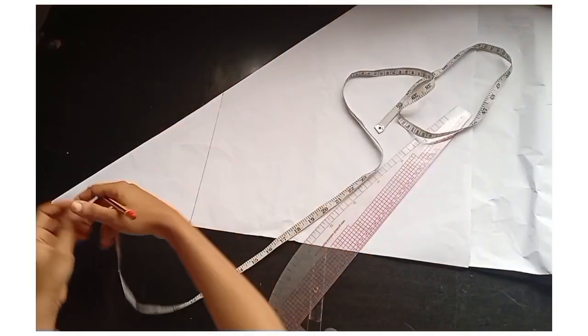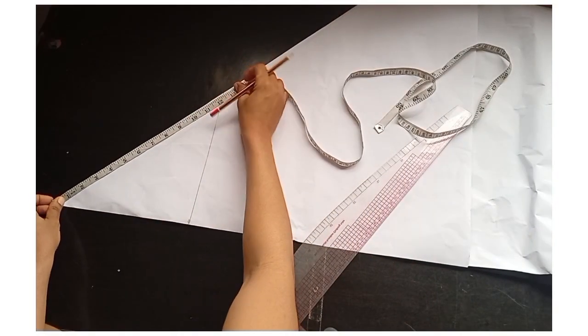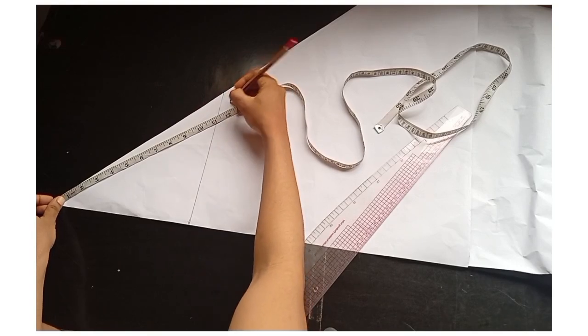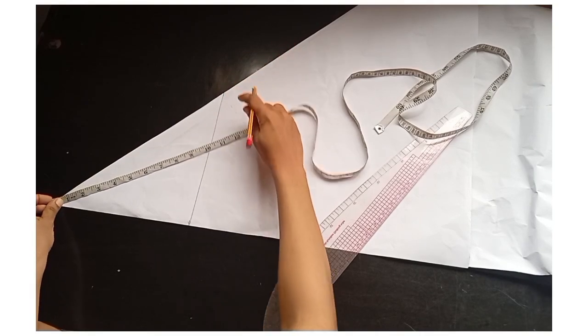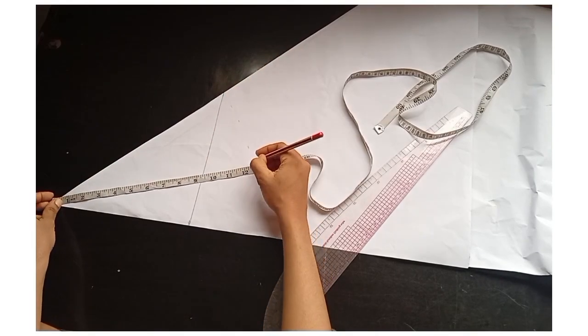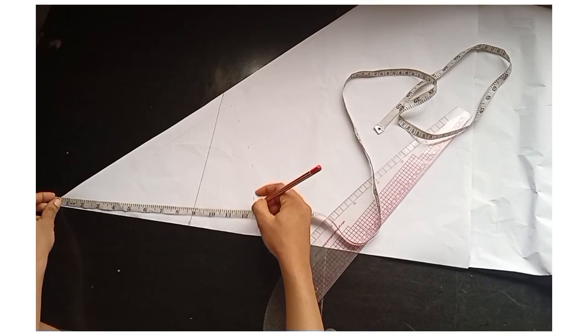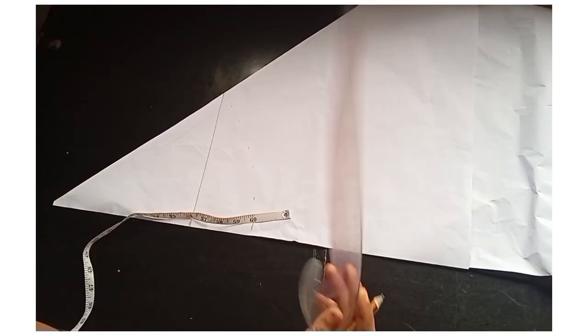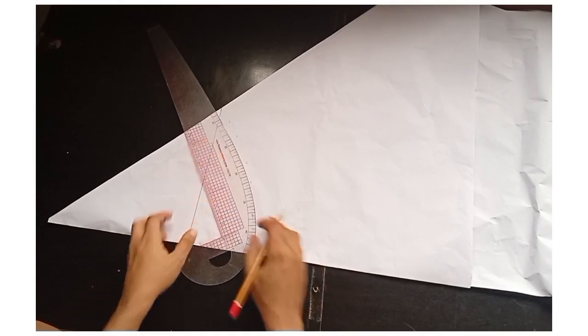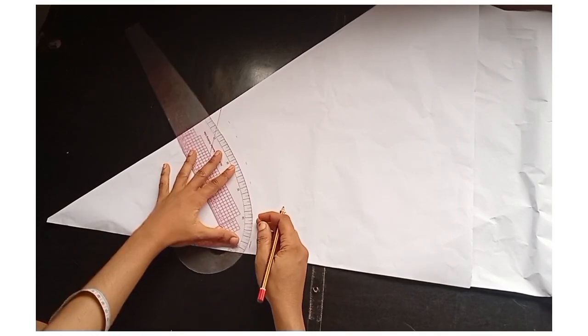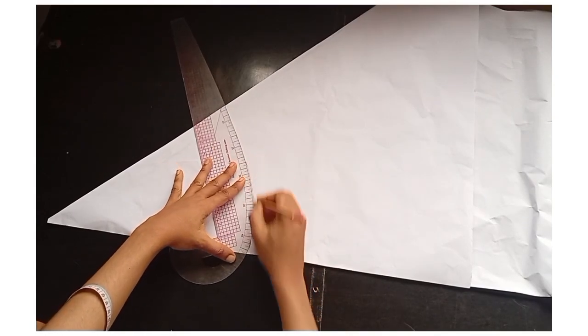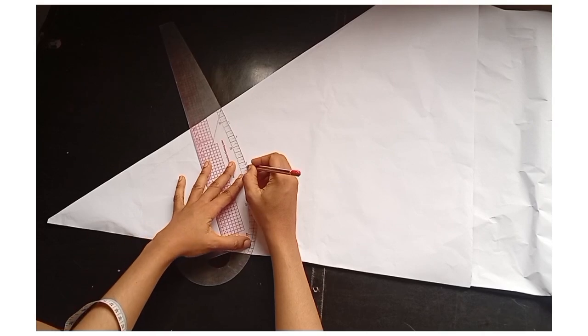Place your tape from the tip of your pattern paper to that point. So whatever measurement you have, you're going to take it all the way around. Now this is to give your flare a roundish effect. Now all you have to do is to place your ruler, and you're going to connect all those marks that you've made.